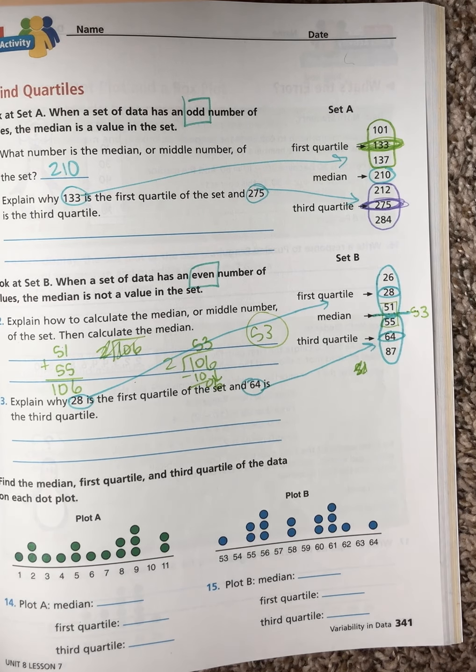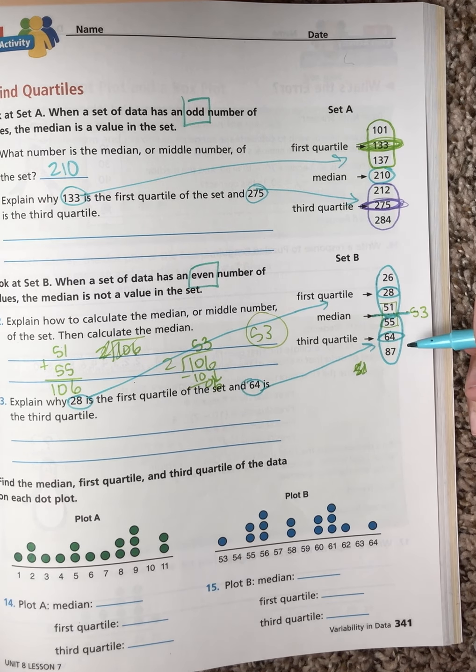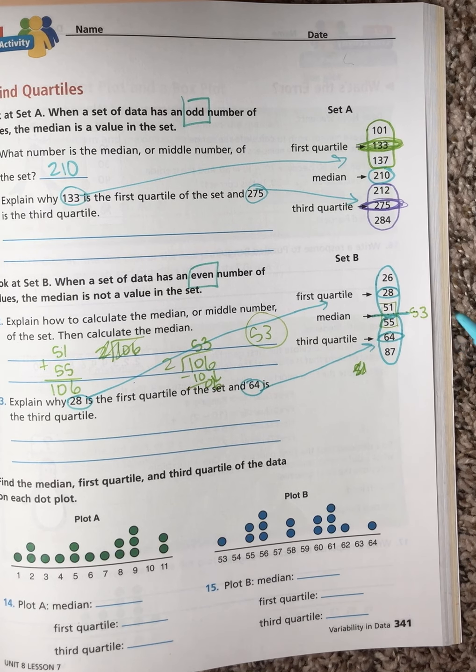Now, it does not matter if these numbers are evenly spaced on a number line, okay? All they're asking for is what is your middle number, okay? If there's a tie for 2 middle numbers, then you have to find the actual mean, the very, very middle of them. Okay, next it says, now we're going to find the median, the first quartile, and the third quartile of the data on each dot plot. So now we get to do the same thing, but instead of looking at the numbers they gave us, we're going to look at the data on the dot plot.